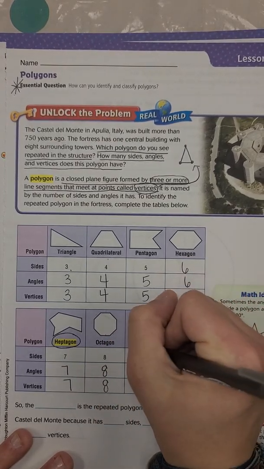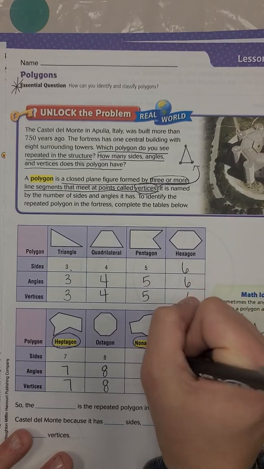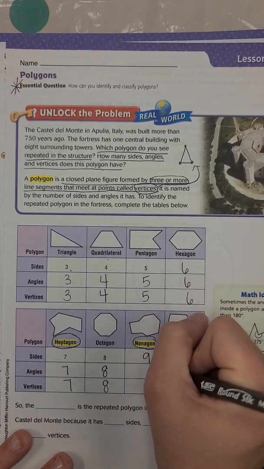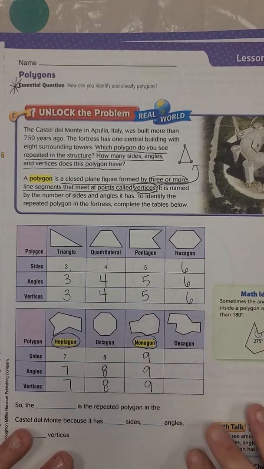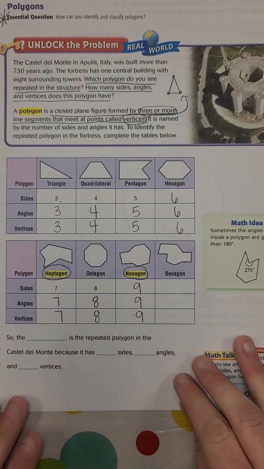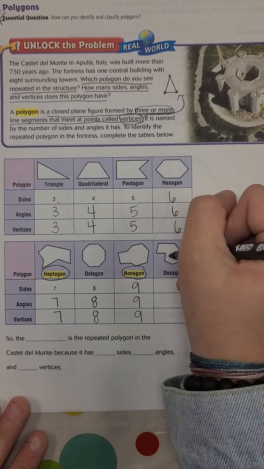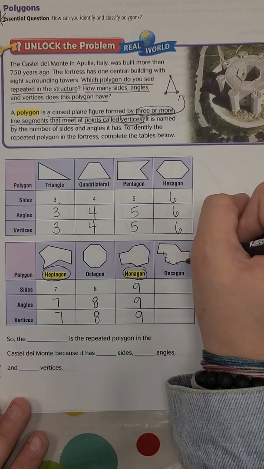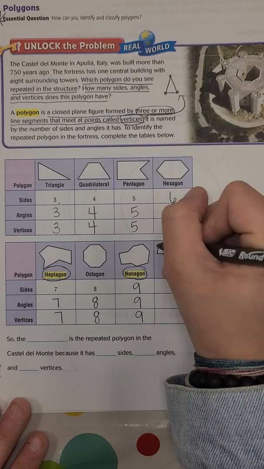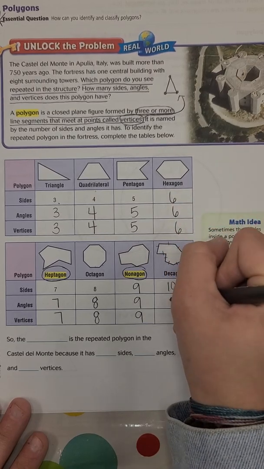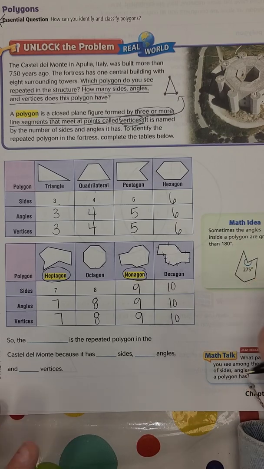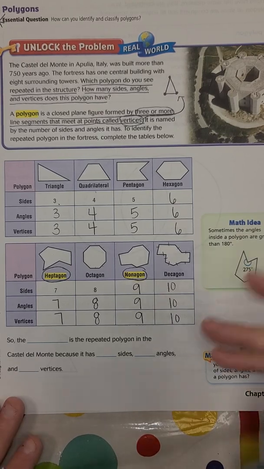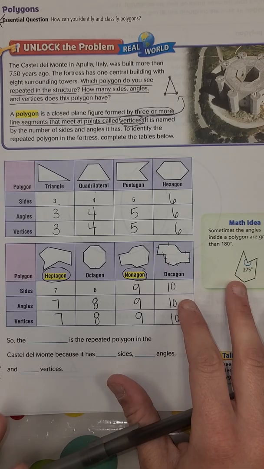A nonagon is a 9-sided figure that has 9 angles and 9 vertices. And then a decagon has 10 sides, 10 angles, and 10 vertices. So the blank is the repeated polygon in the Castel del Monte.